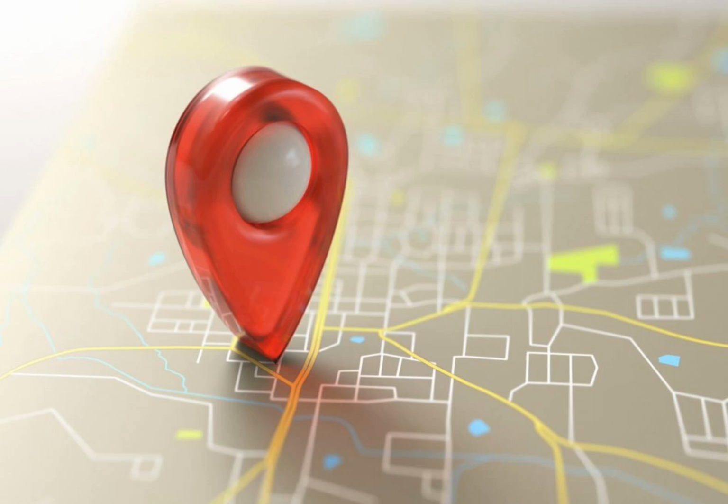Before you start searching for properties, it's essential to determine your investment strategy. Are you looking to flip a property for a quick profit, or are you planning to hold on to it for the long term? Your investment strategy will help you determine what type of properties to look for and what features to prioritize.